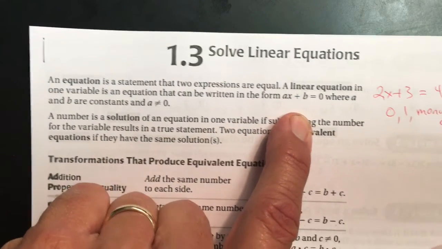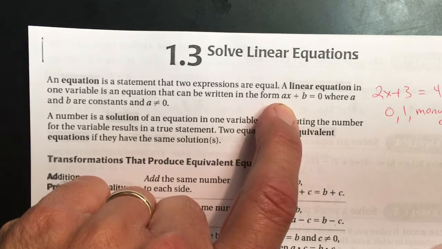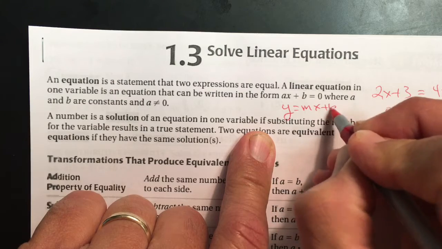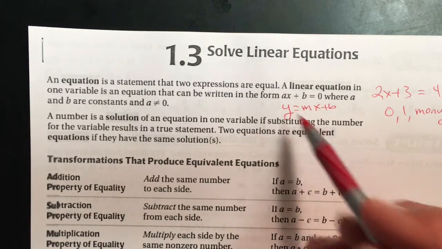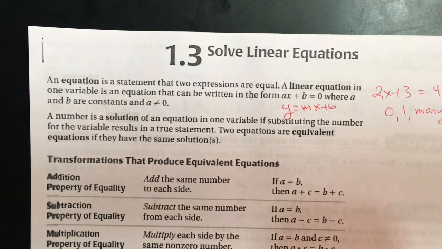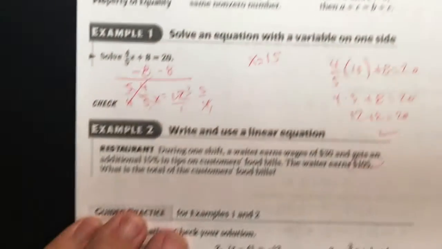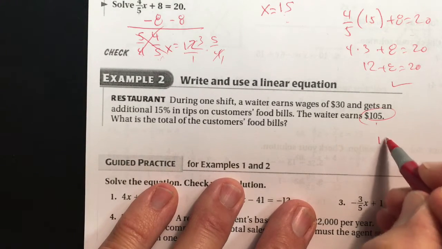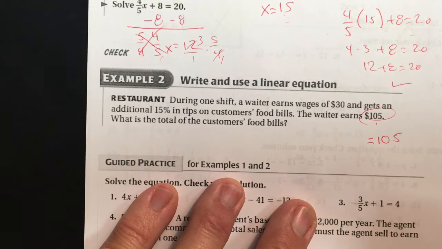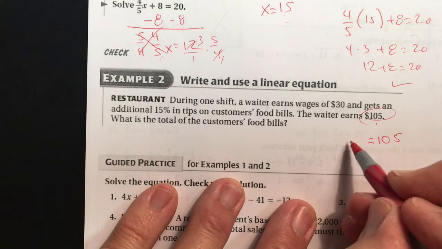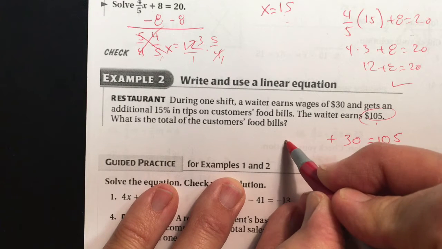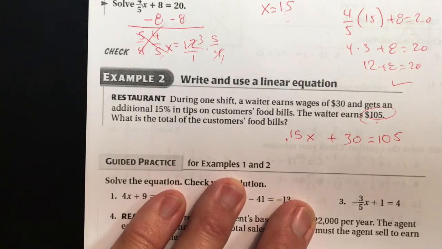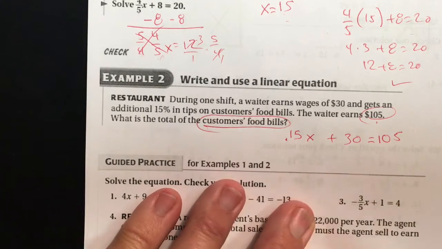Again, we're going to be doing some linear equations, and you're pretty familiar with them. Here's a model of a linear equation you are most probably familiar with: y equals mx plus b. It's essentially the same, but rearranged for different purposes. But for this particular case, for this example 2, the total is 105 with a tip. His total, the money that he earns, comes from the fixed amount of $30 plus 15%, which is 0.15 of the total bill, the unknown x. And that's what we're trying to find, the customer's food bill.